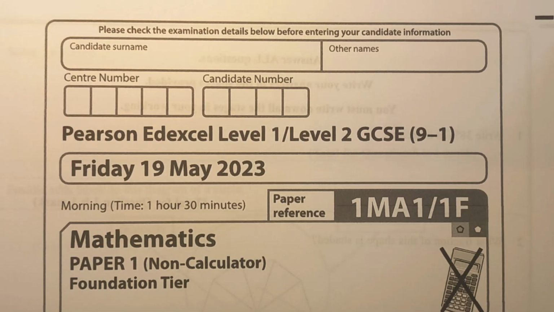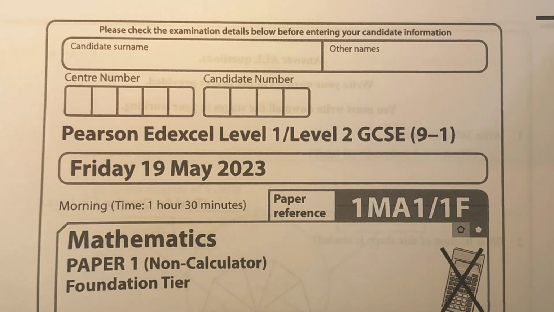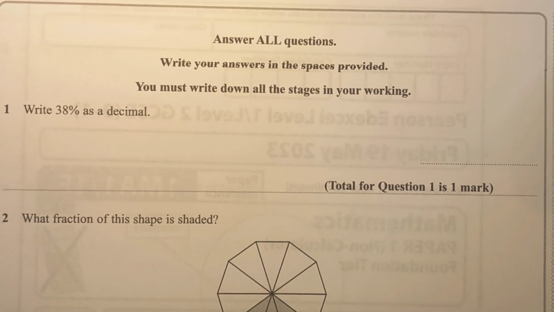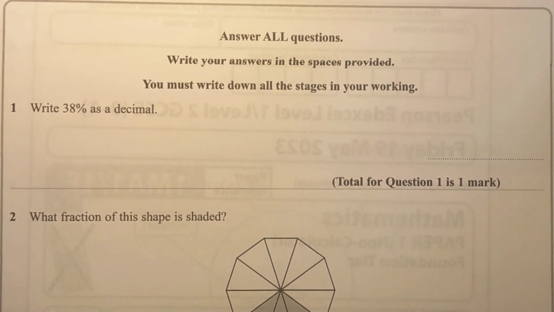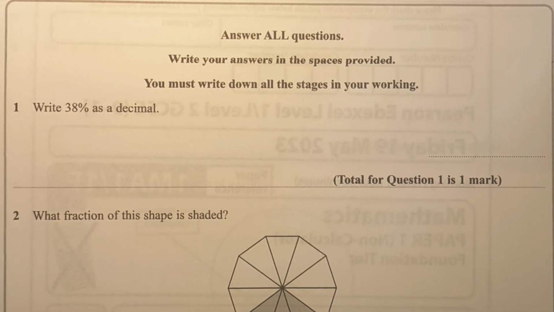Hi, today we're looking at GCSE Maths. We've got the Pearson Edexcel exam board. This is the foundation paper and it's from May 2023. So this is the non-calculator paper. Okay, so question 1. Write 38% as a decimal.